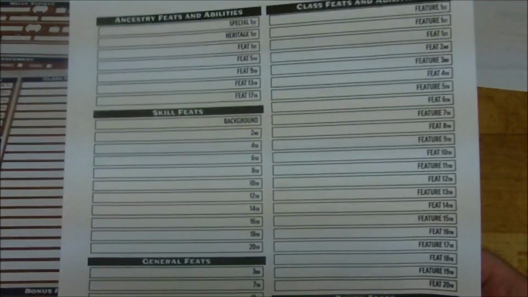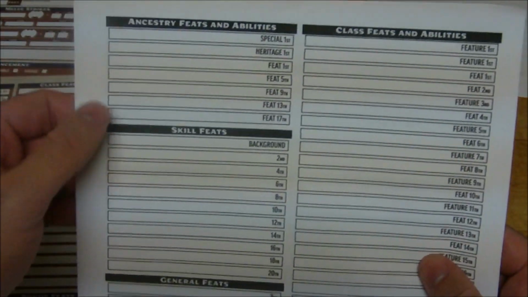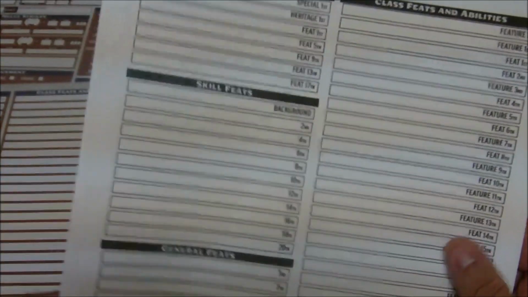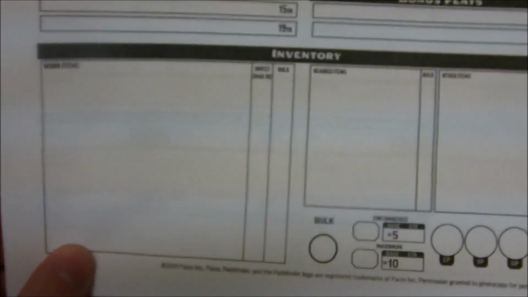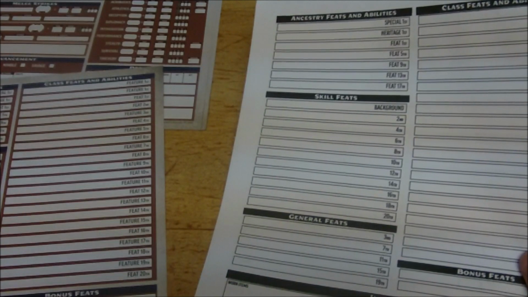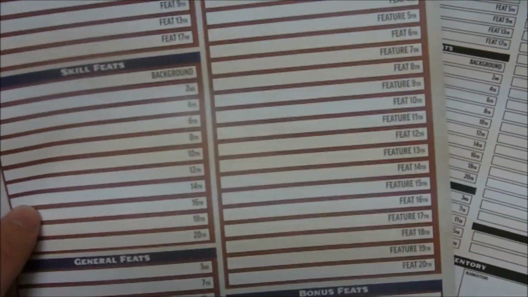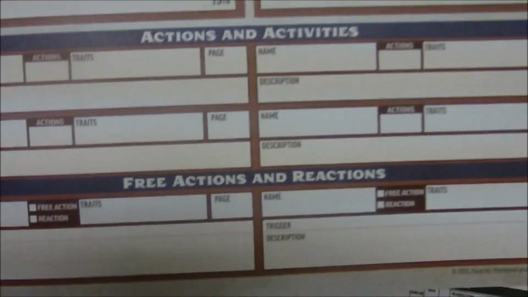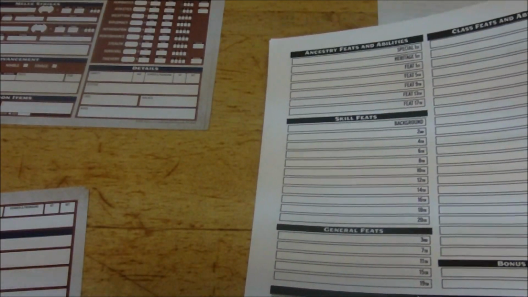And the second page is where I actually see a difference. On the free PDF you have ancestry feats and abilities, skill feats, general feats, class feats and abilities, bonus feats, and you have your inventory with worn items, readied items, other items, your coinage, and your bulk calculations. Here, on this second page, we have the feat section, so you have all those: ancestry, skill, general, bonus, and class, but instead of the inventory section, you have a spot for actions and activities, and free actions and reactions. So that's kind of interesting that they have that there. So let's move on to our third sheet.